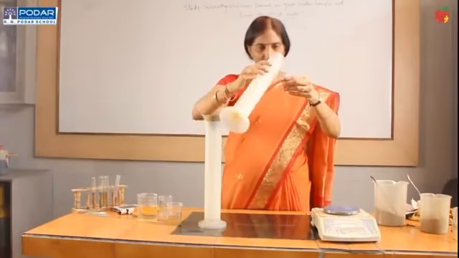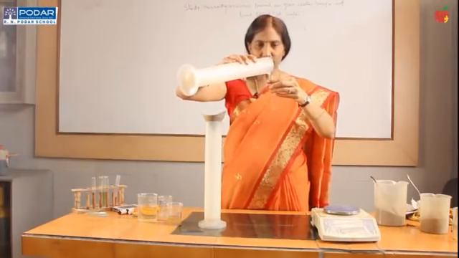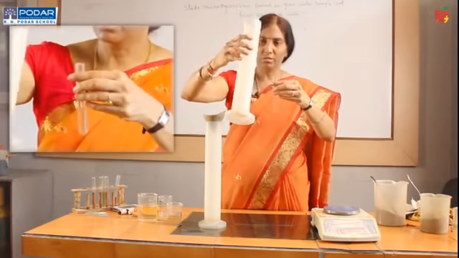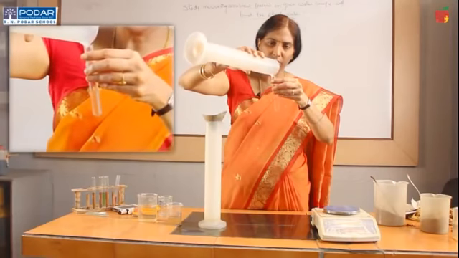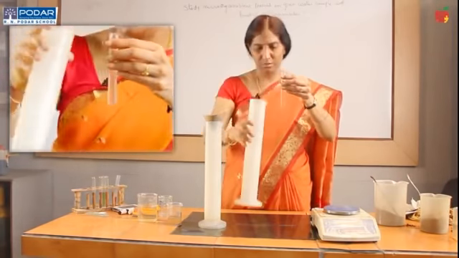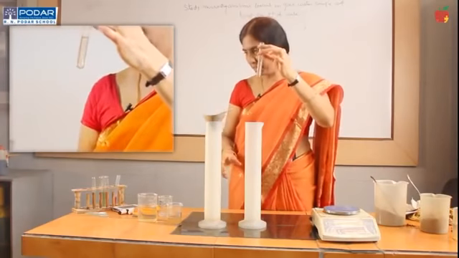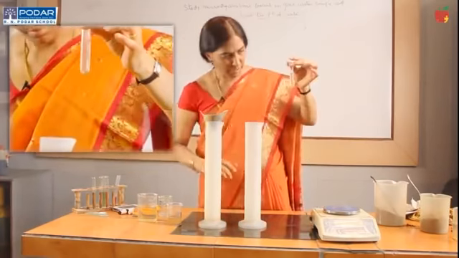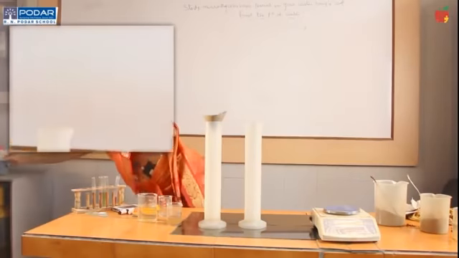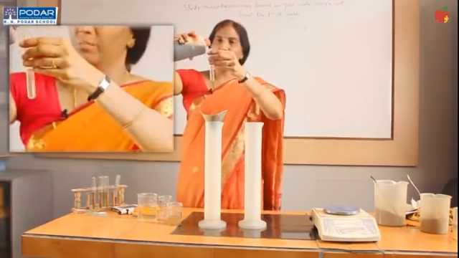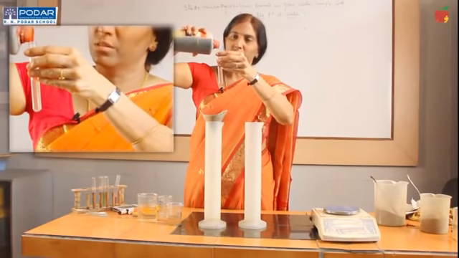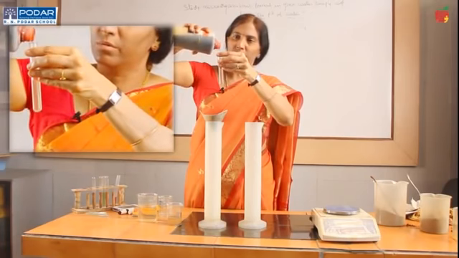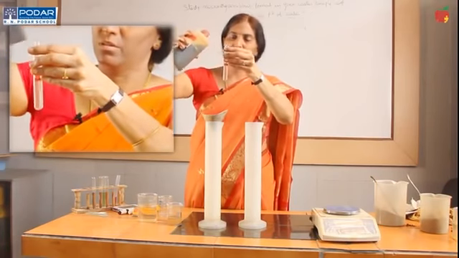Let us start. I am taking a soil solution from the first measuring cylinder. I am going to test the pH of this garden soil solution by adding 1 drop of pH indicator, or you can do it with pH paper also.